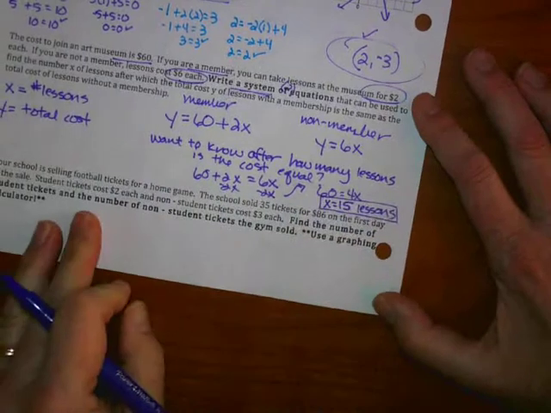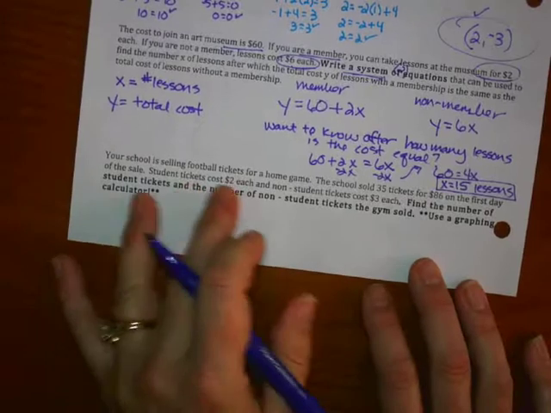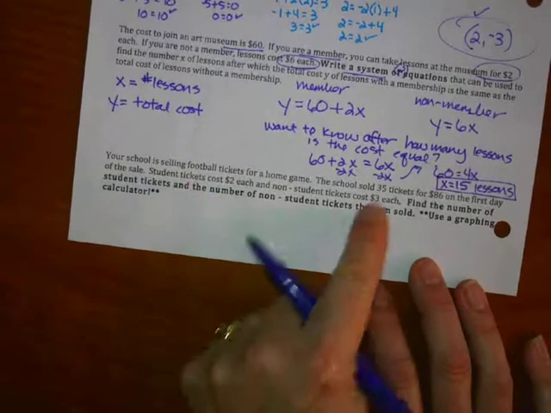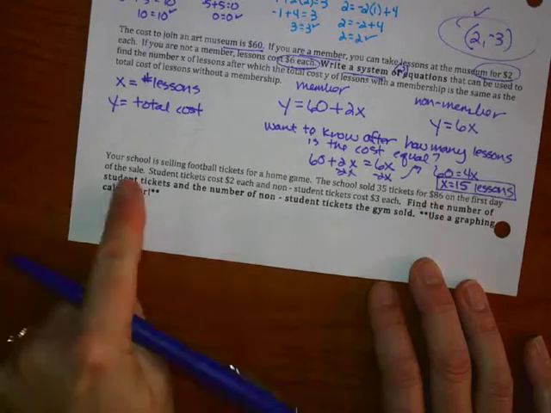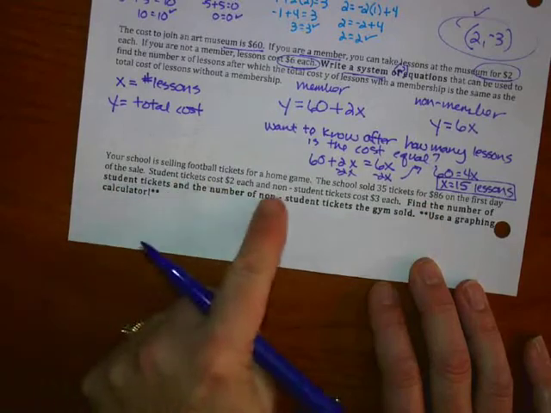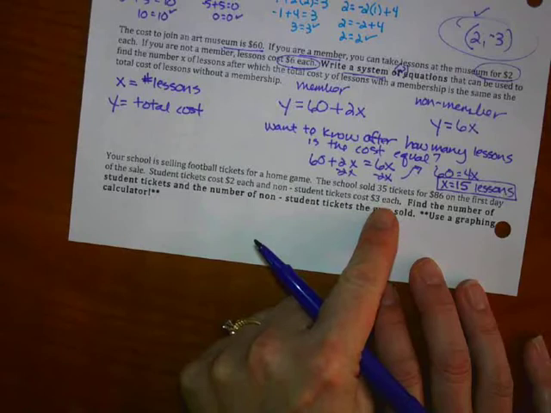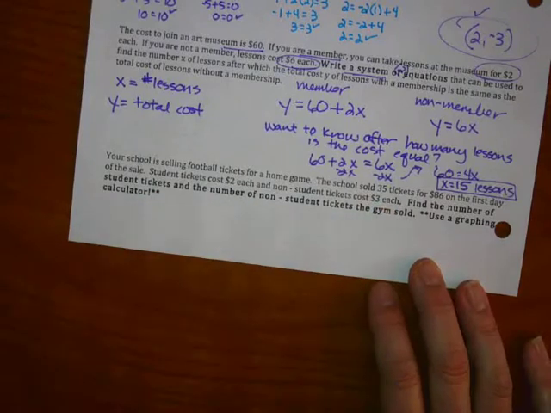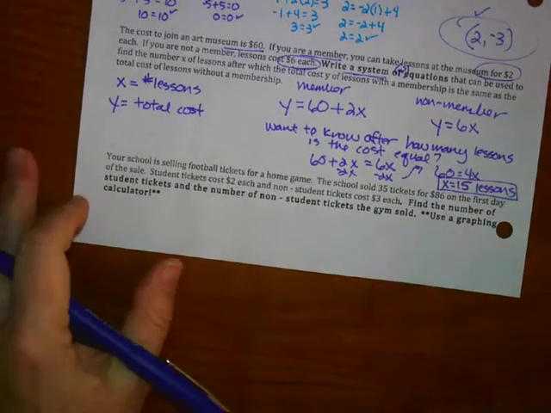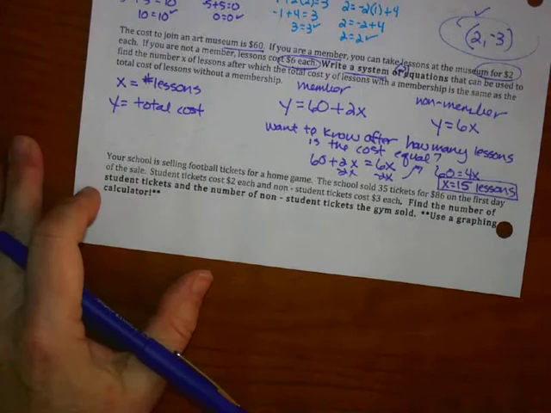Okay? This one says your school is selling football tickets for a home game. The school sold 35 tickets for $86 on the first day of the sale. Student tickets cost $2 each and non-student tickets cost $3 each. Find the number of student tickets and the number of non-student tickets the gym sold. We're going to use a graphing calculator. I'm going to show you that in class, okay?